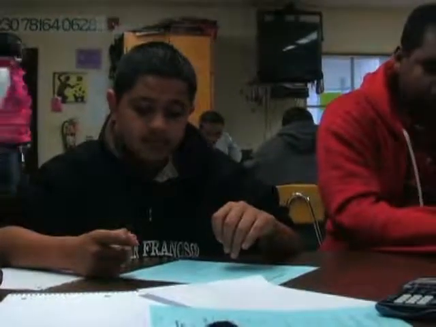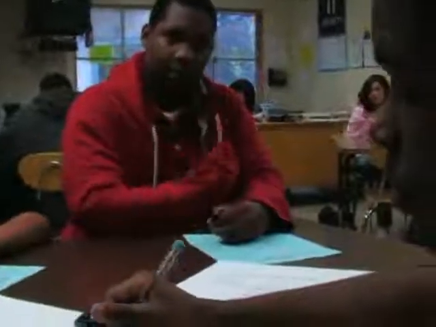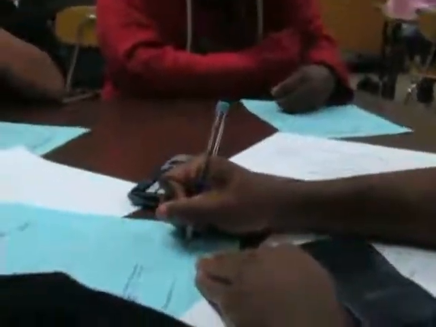Terrence, you see what he's doing? He went ahead and plotted the 2 points. Do that on your paper, would you? Plot the 2 points, and then what do you call it when you're finding the middle number? You know the name of that? The median. Yes, the median.